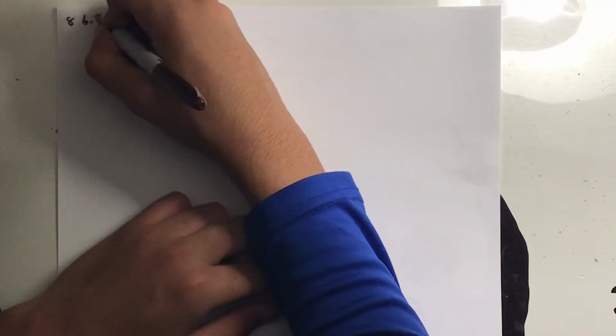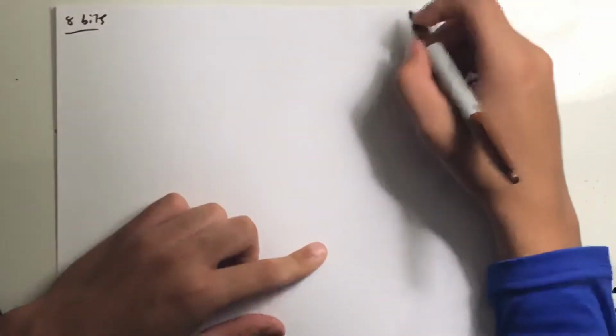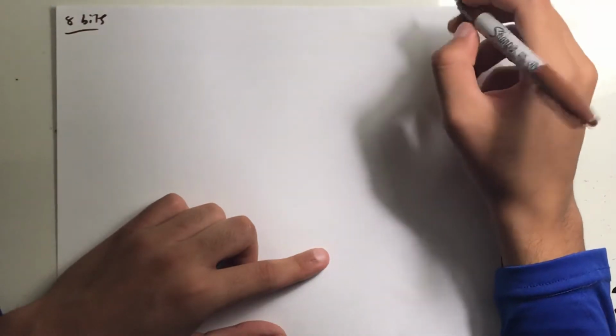So let's take a closer look at the difference between arithmetic right shift and logical right shift. So let's say we're going to do a byte. So remember, 8 bits. Let's say we have the number -10.